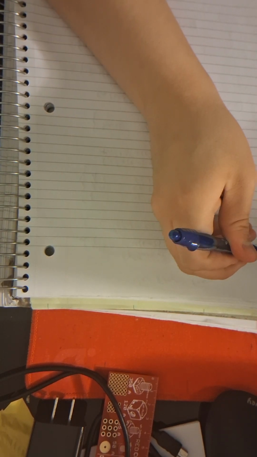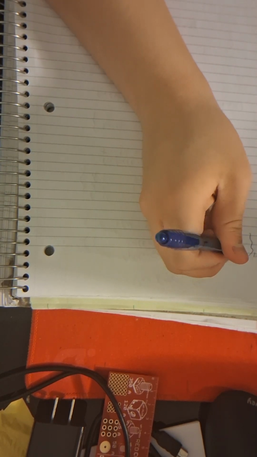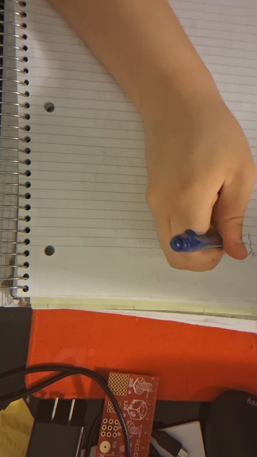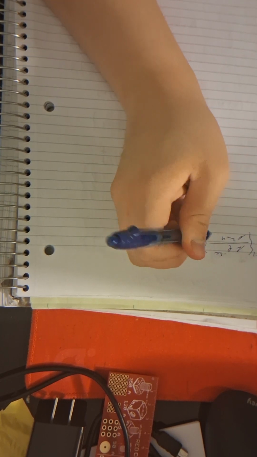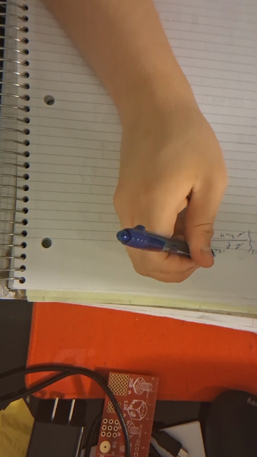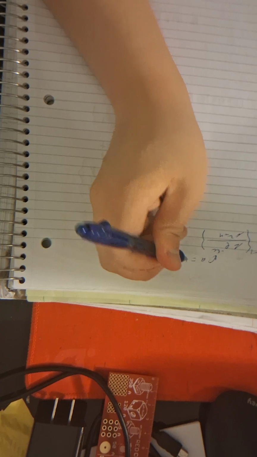And let's do an inverse Laplace transform. So the inverse Laplace transform of e to the negative 6s over s squared plus 4. We know that your a is equal to 6.